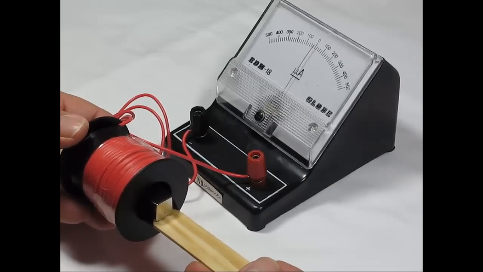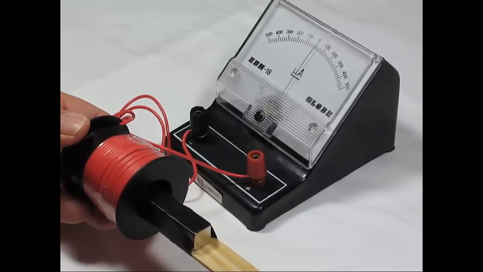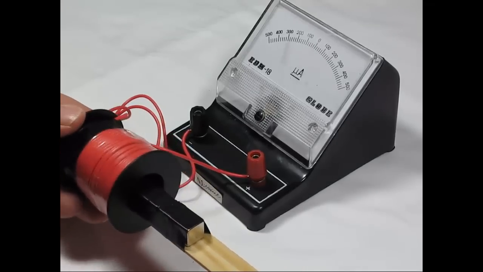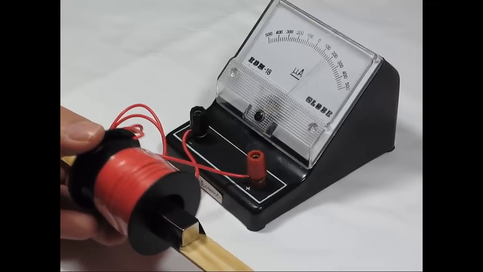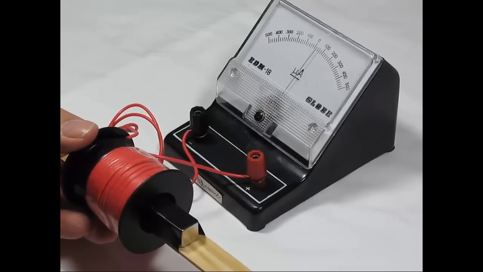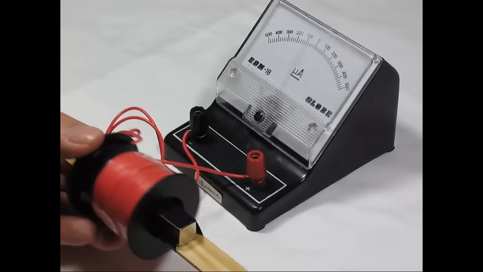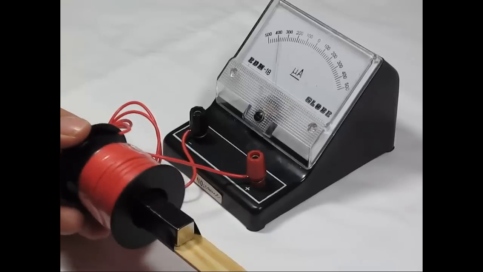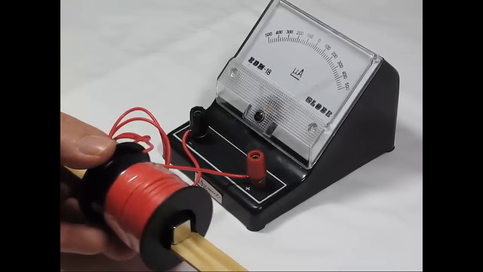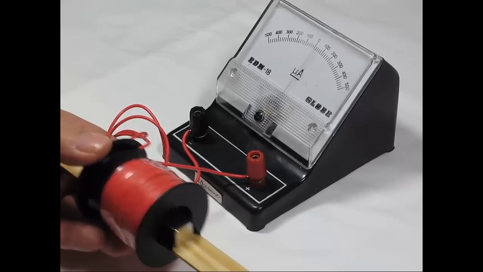If you move the magnet, the electrons in the magnet move the electrons in the wire. If you move the wire, then the electrons in the conductor moving against the field created by the electrons in the magnet cause current flow. So it doesn't matter which one you move. Move the coil, move the magnet, or move both.